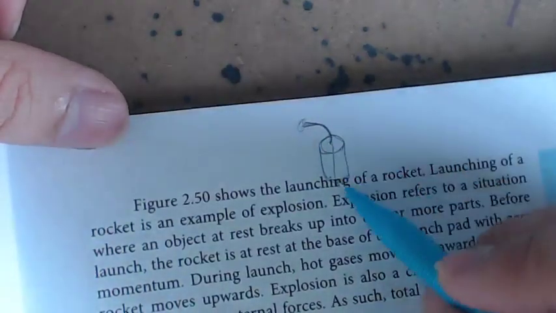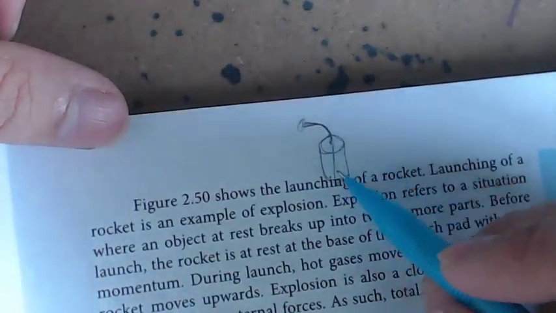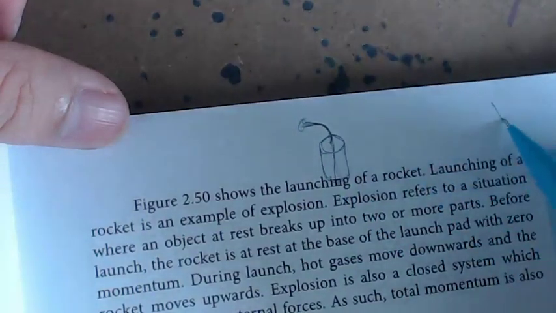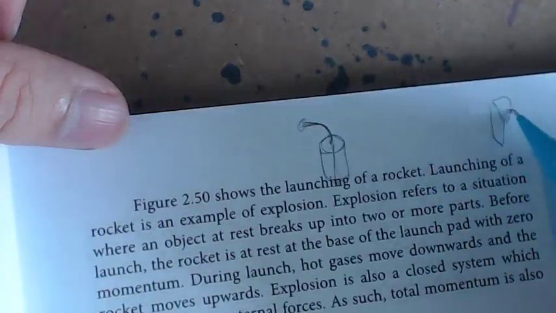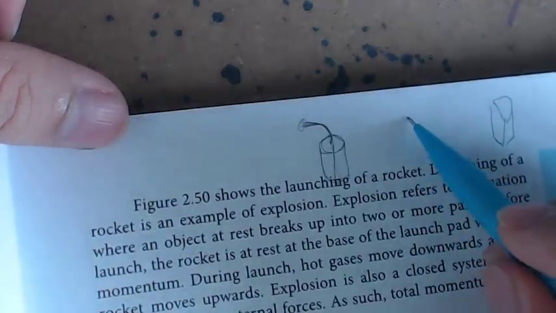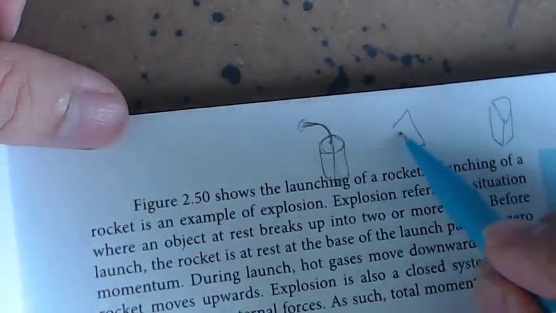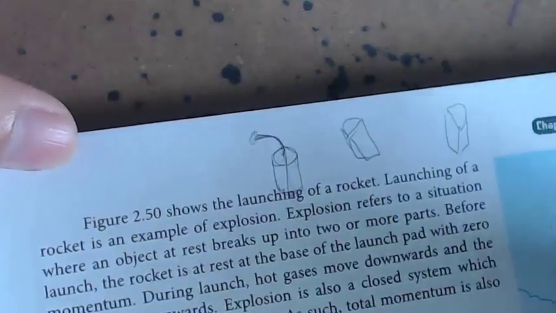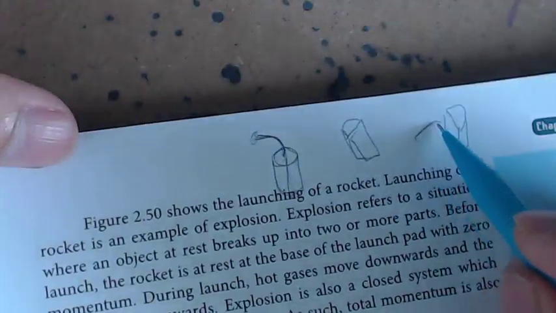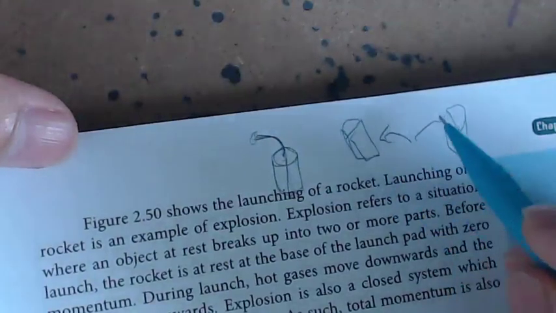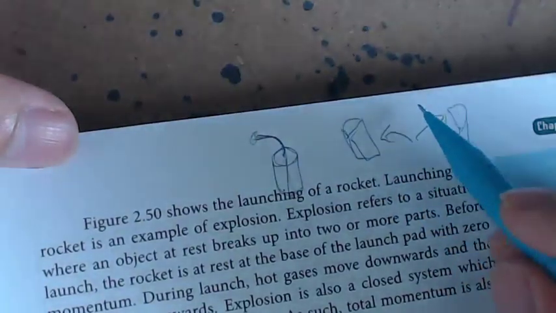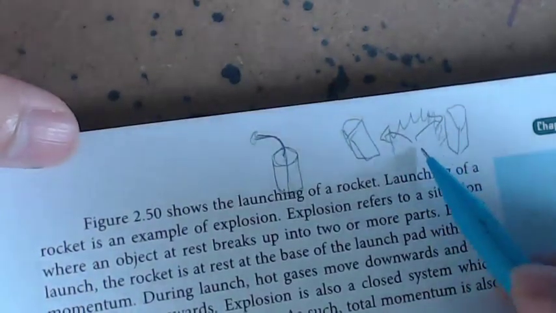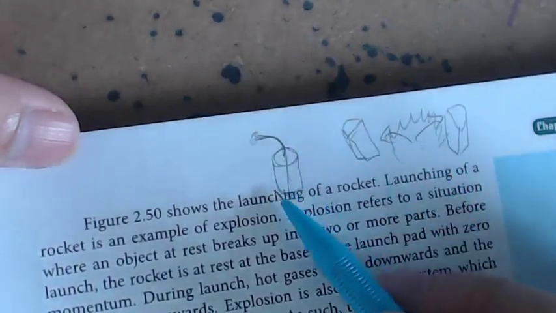Let's say it divides into two parts. It explodes into two parts. One goes that way, and one goes that way. Like that. Boom. You got the idea.